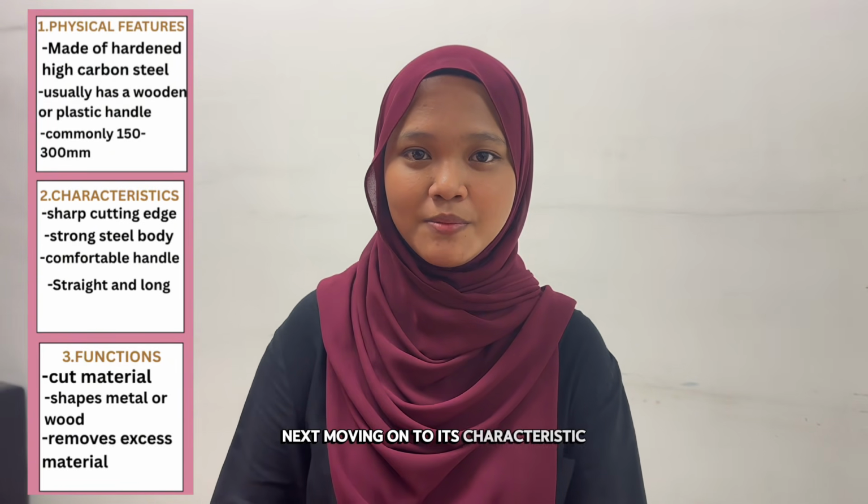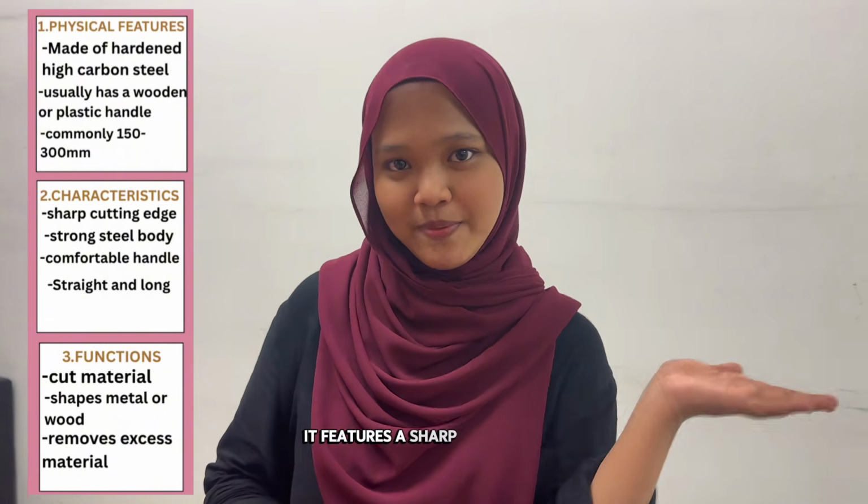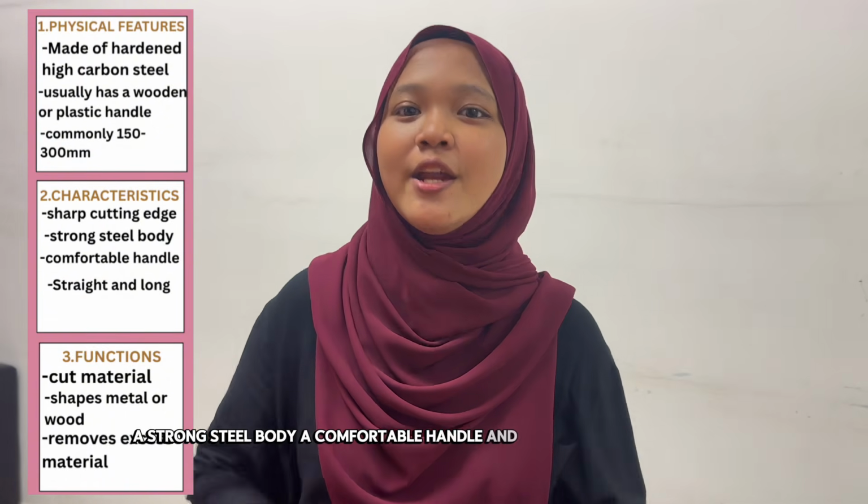Next, moving on to its characteristic. It features a sharp cutting edge, a strong steel body, a comfortable handle, and a long and straight shape. Finally, its functions are to cut material, shape metal or wood, and remove excess material. Now, I will pass the presentation over to Kelly.